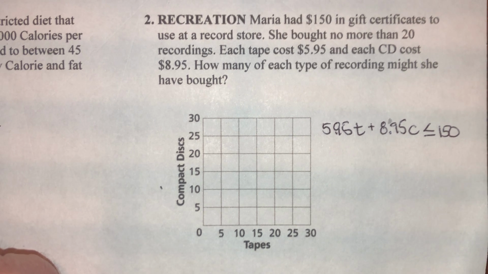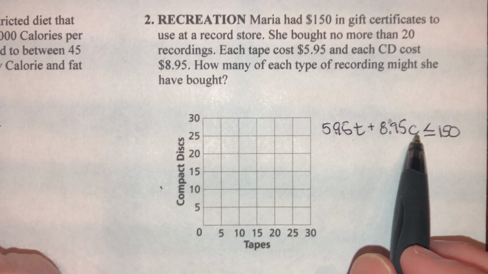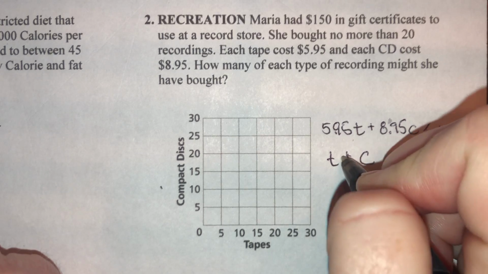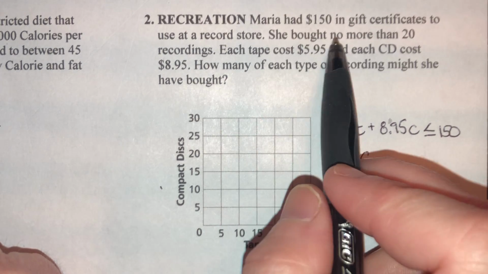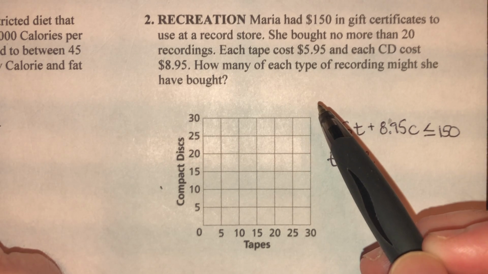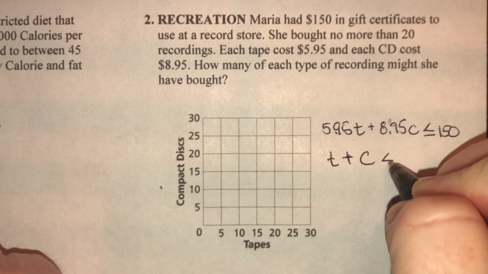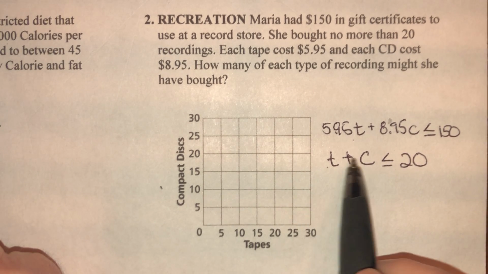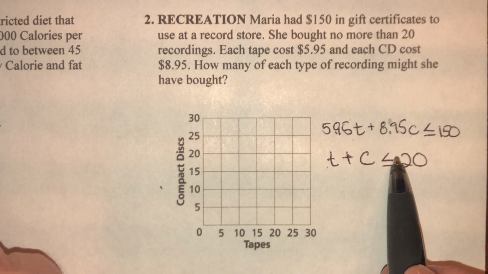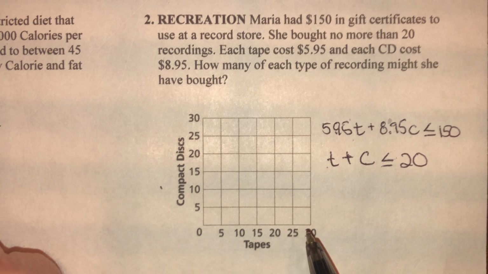So there's one equation. And then if T represents how many tapes I buy and C is how many CDs I buy, T plus C has to be, it says she bought no more than 20. So the most she could have bought is 20. So she could have bought less than 20 or she could have bought equal to 20. So tapes plus CDs, the number of them, had to be less than or equal to 20. All right, so we're going to graph both of these and see where they overlap, right?